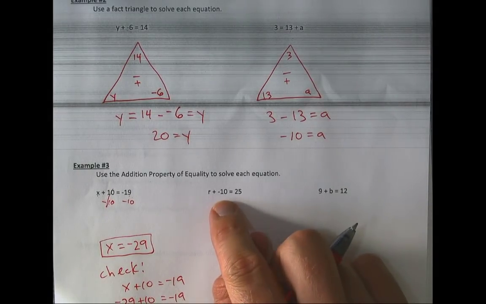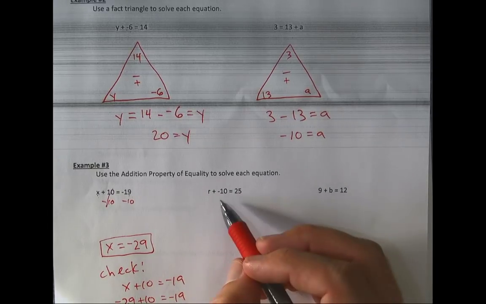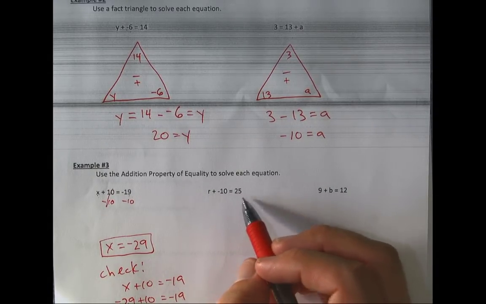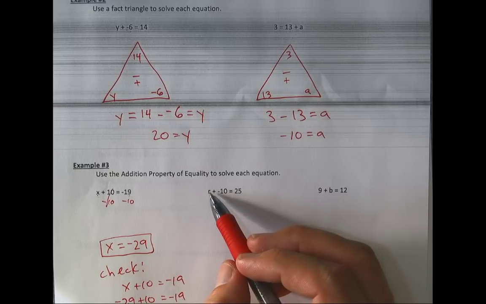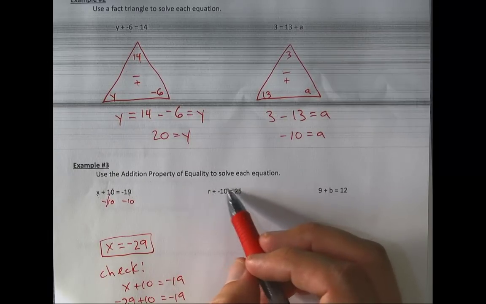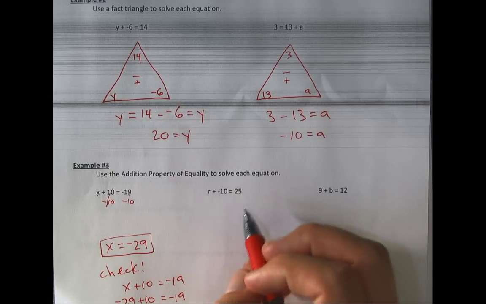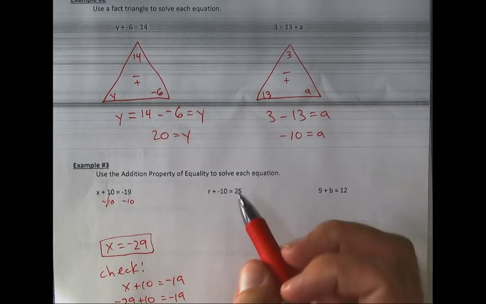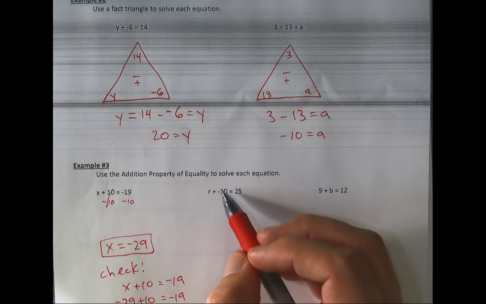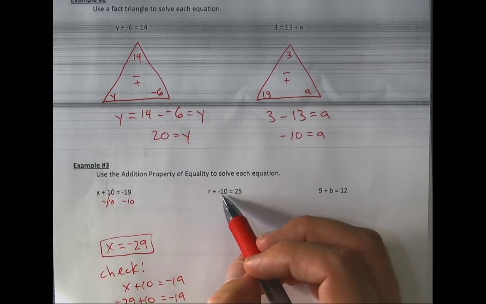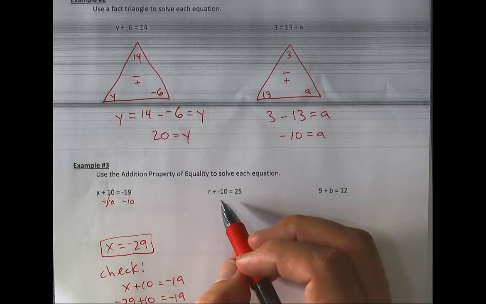Okay, so similar over here, but again, we want to get this to 0. So I can subtract from both sides or I can add to both sides. What I want to do is end up with r by itself. So this value over here needs to end up at 0. So how do I get a negative 10 to 0? Well, what's the additive inverse? If I add another negative 10 to negative 10, I don't get 0. I get negative 20.